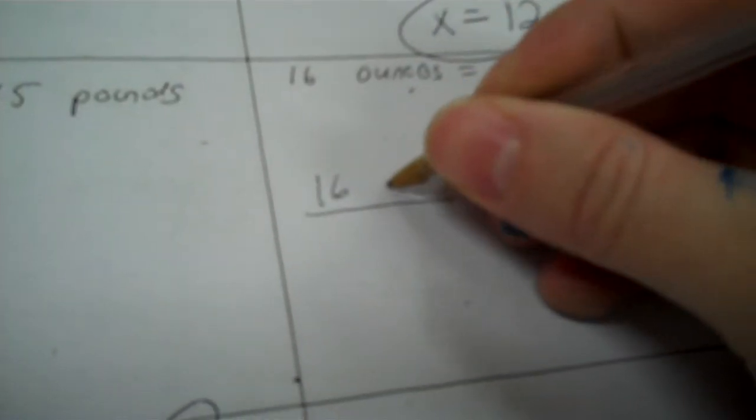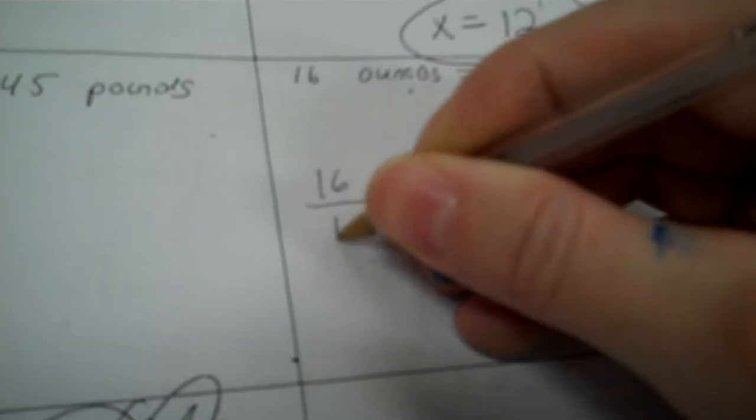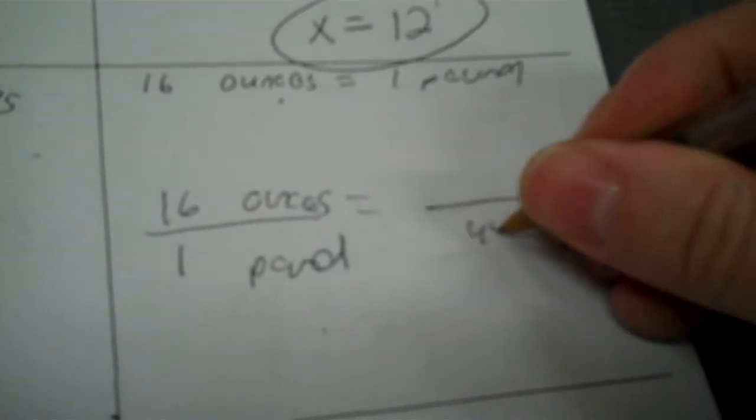Okay, convert 45 pounds to ounces. Now, this is your ratio here. You got 16 ounces, 1 pound. Now over here you line up the labels the same. So we got 45 pounds, and I'm trying to figure out how many ounces go with 45 pounds.